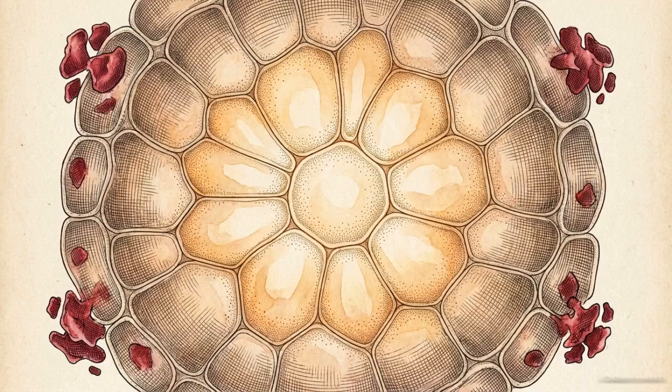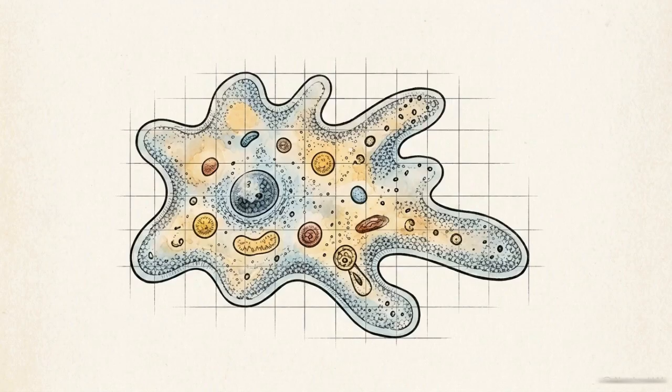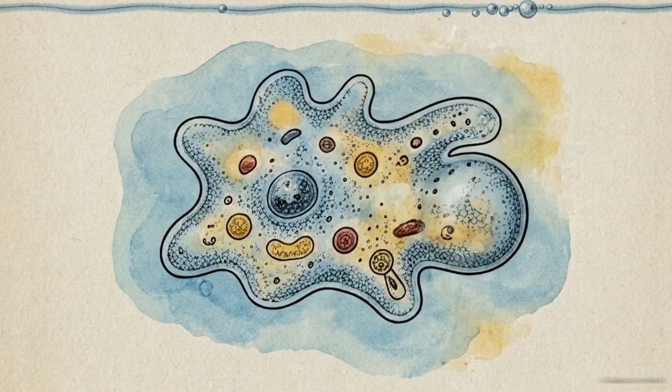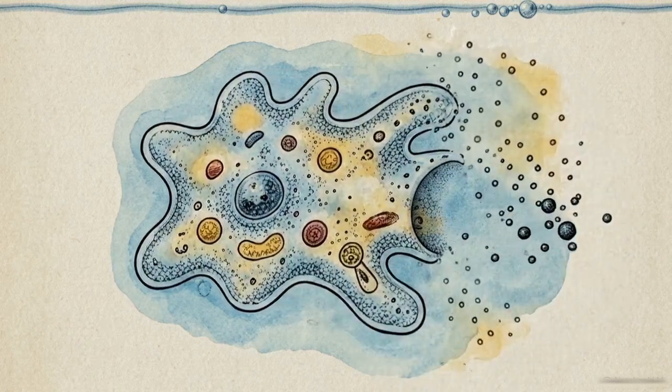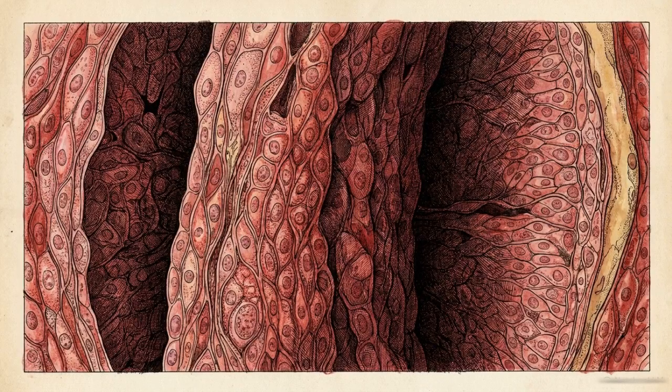Every metabolic process inside a living organism extracts energy, and in doing so, produces a lethal byproduct, nitrogenous waste. If these cellular toxins accumulate, the organism dies. For a single-celled organism like an amoeba, disposal is a matter of simple geometry. Because its entire outer surface is in constant contact with an aquatic environment, toxic byproducts diffuse directly outward into the water. Complex, multicellular eukaryotic life faces an architectural crisis.